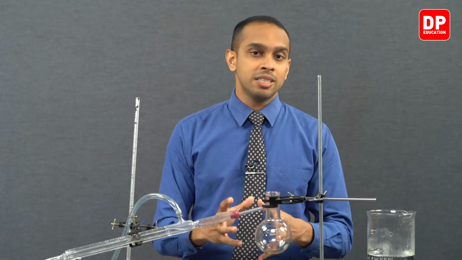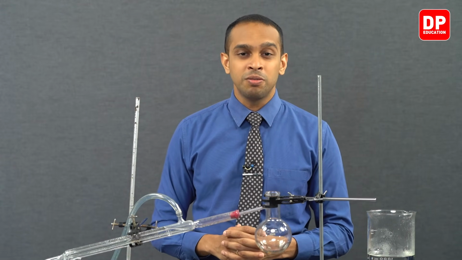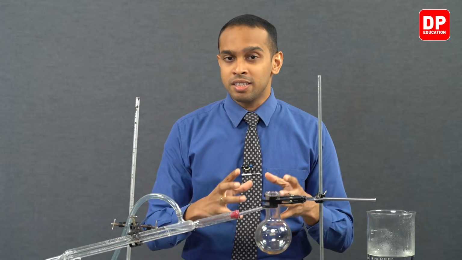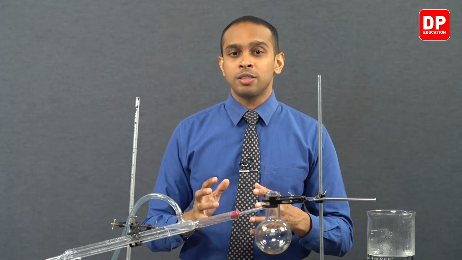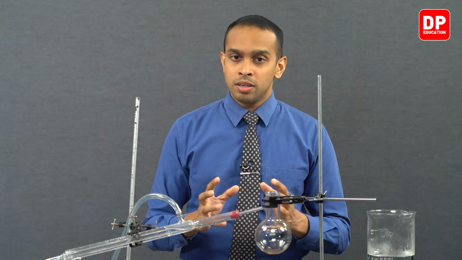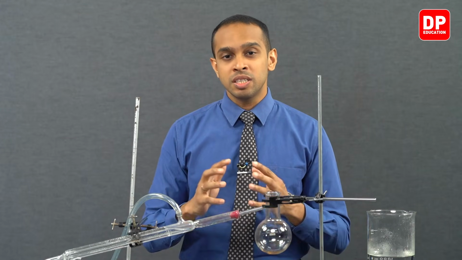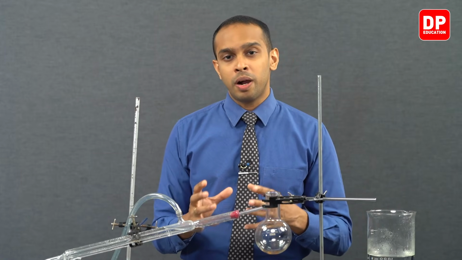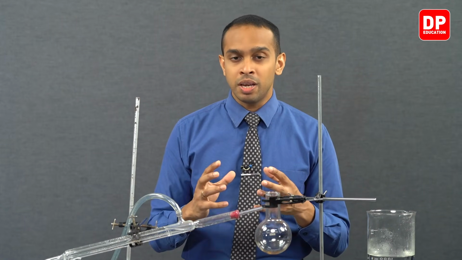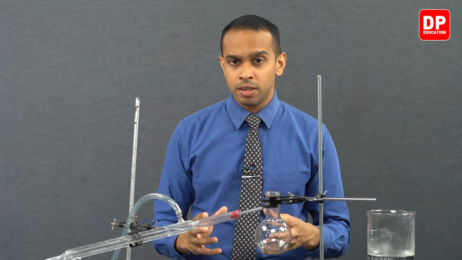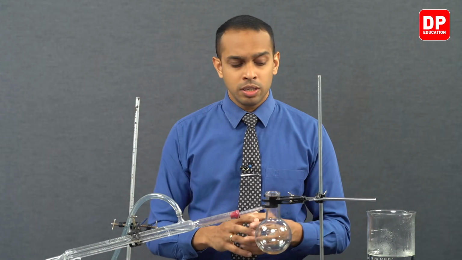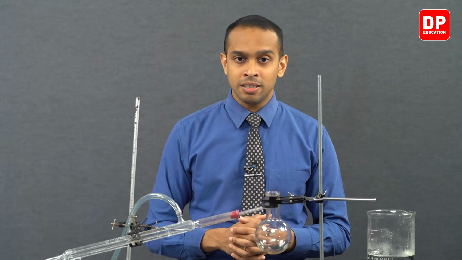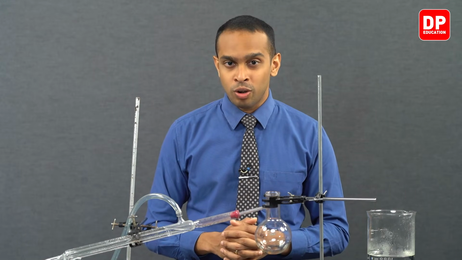So in this particular experiment, we looked at how to extract an essential oil from a plant source. Specifically, we used cinnamon leaves. Depending on which part of the cinnamon plant we extract the oil from, we will get different types of oils. Since we used cinnamon leaves, we extracted eugenol essential oil.